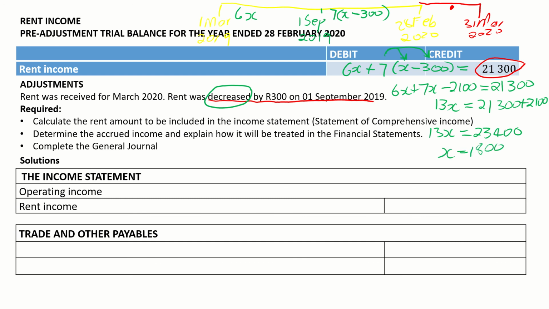This 1,800 is before the decrease. For me to get the decreased amount, because by March our rent has already decreased by 300, I will have to take that 1,800 and minus 300, which is 1,500, and that is the amount that I need to subtract from my rent income in the income statement.